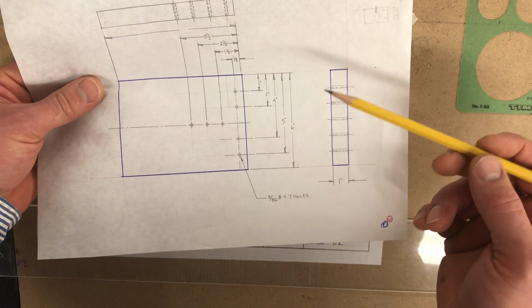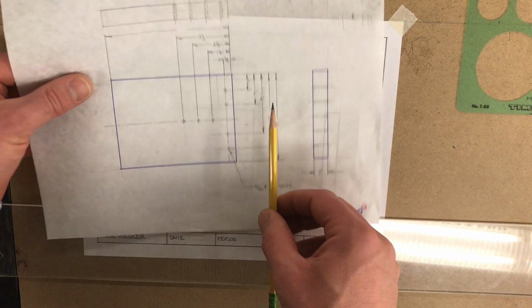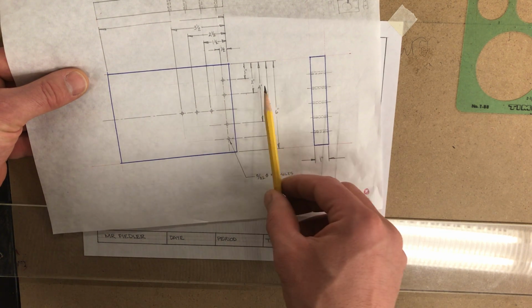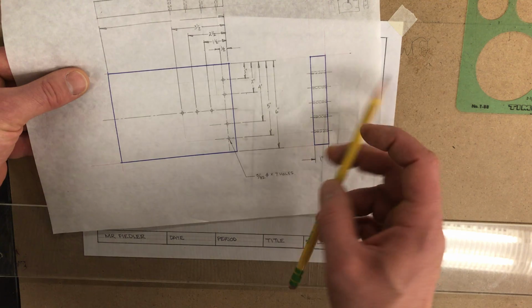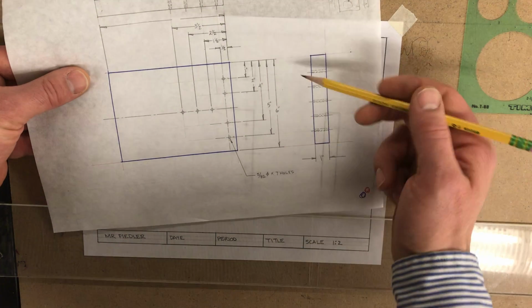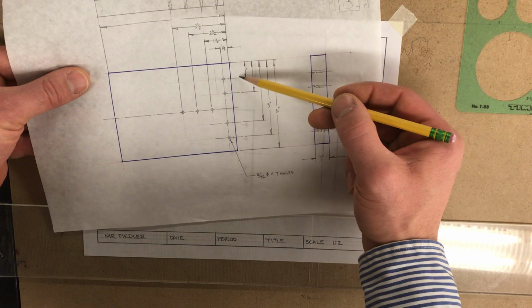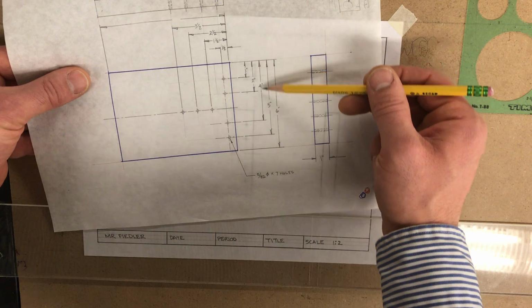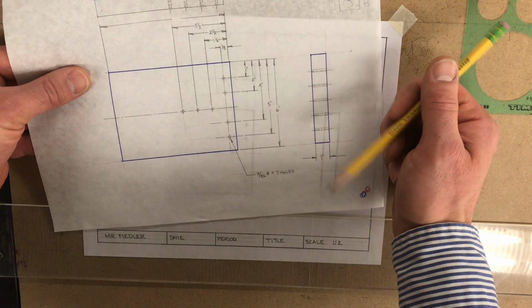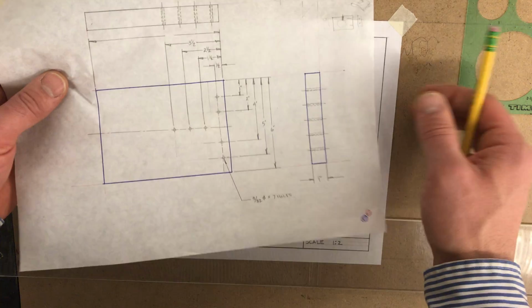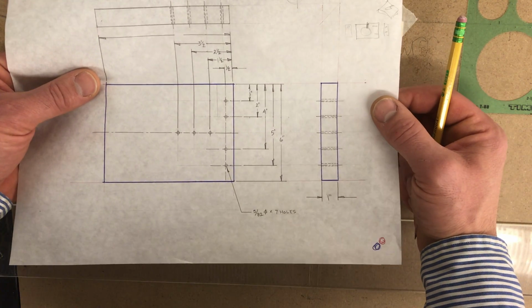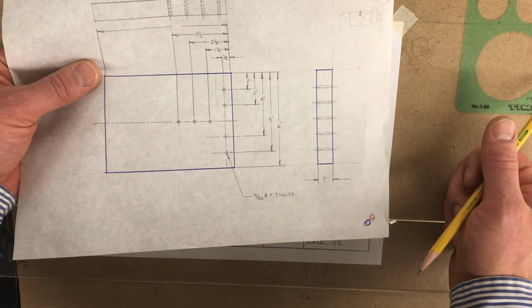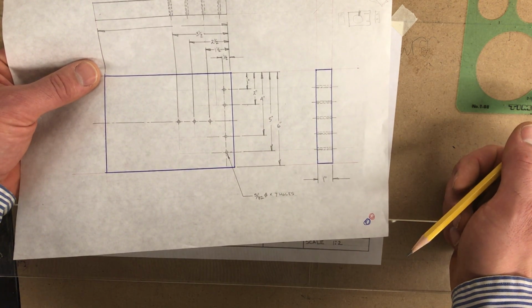All the dimensions as well follow this pattern where the smaller dimensions are closer to the object and the larger dimensions are further away from the object. This reduces confusion with the extension lines. These extension lines, they don't cross over these dimension lines. The lines with the arrows and the dimension, those are dimension lines. If they cross over, you have a very sloppy looking drawing, and it's difficult to understand certain sizes and what the dimensions reference. So it's important to keep everything neat and orderly.